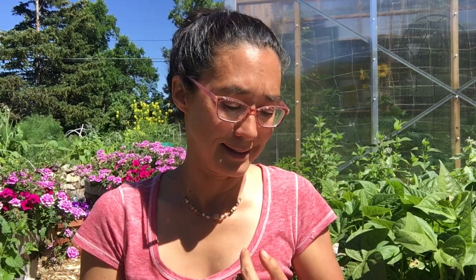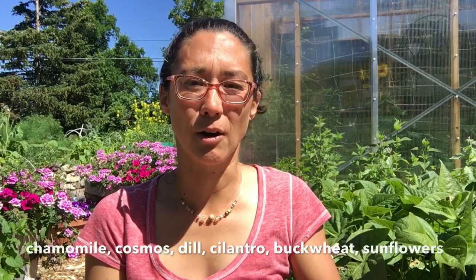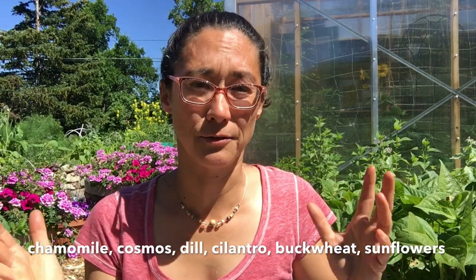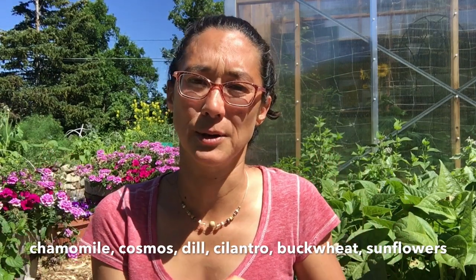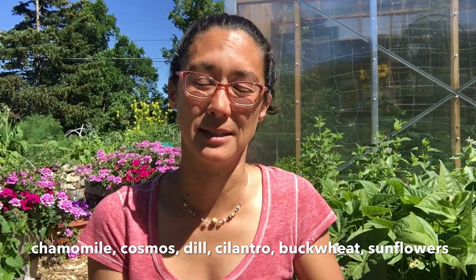So I'm sure a lot of you have used perhaps marigolds in your garden to attract beneficial insects. Some other flowers to consider are things like chamomile, cosmos, cilantro, dill, buckwheat, and sunflowers. And there, of course, are a variety of different other flowers that you could also plant into that system.